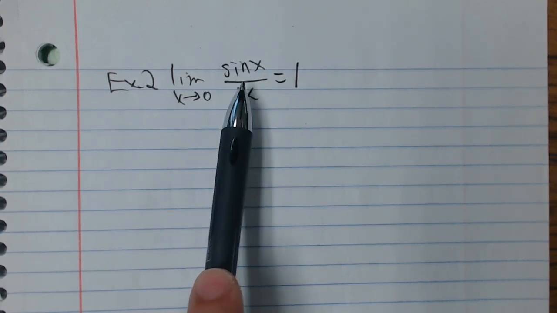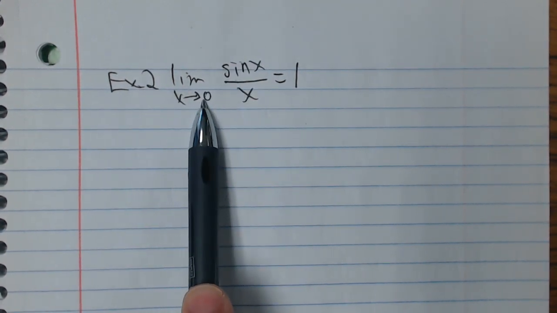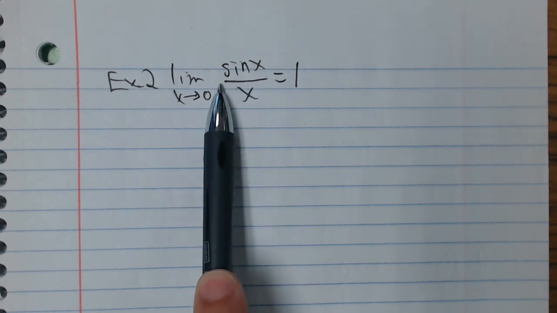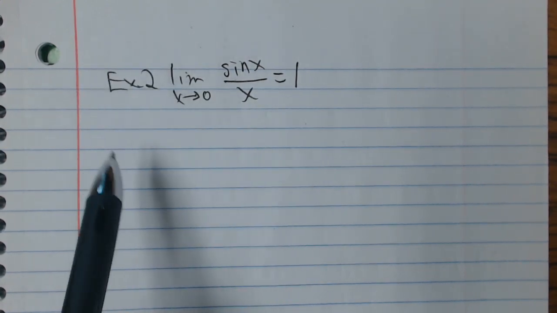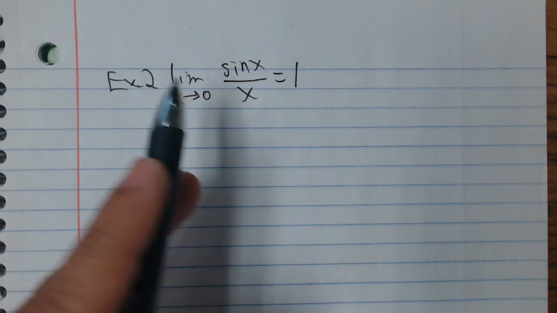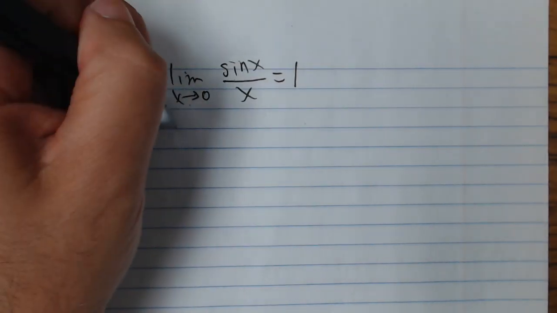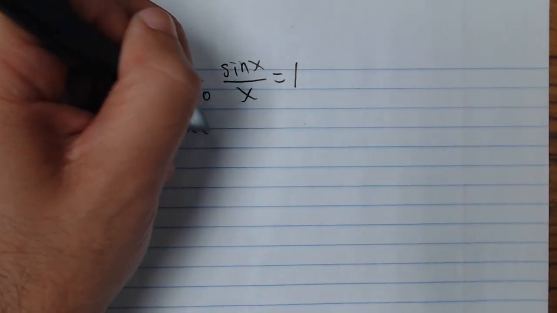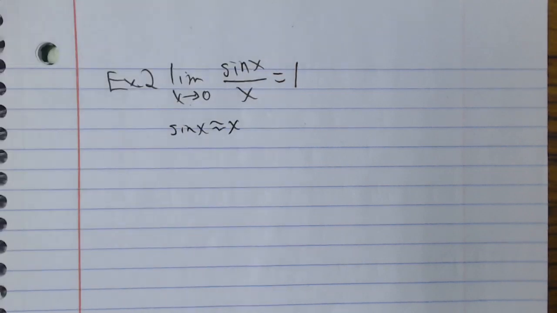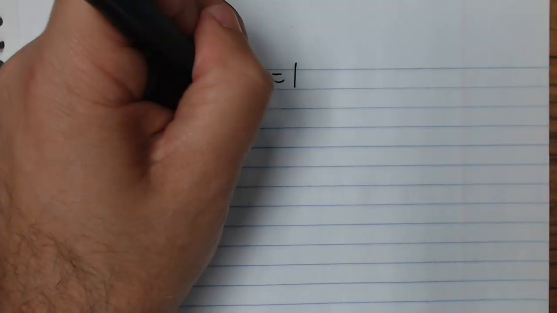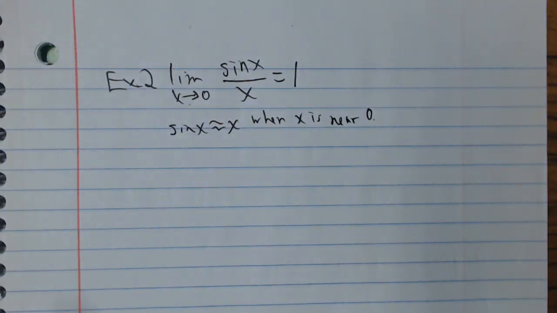So what is it that we're saying? If x is a very small angle, then sine of x divided by x is roughly the same number, right? If you think about it, how do you get 1? What this example is stating for us is that sine of x is about the same thing as x when x is near 0. Okay, so this is actually an important concept.